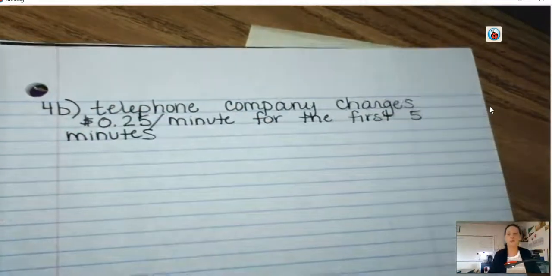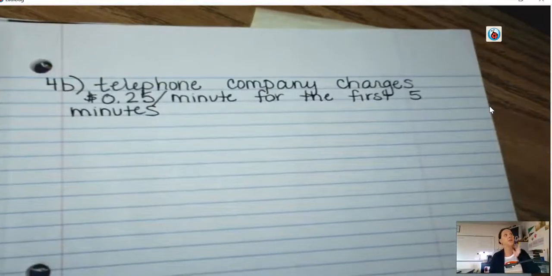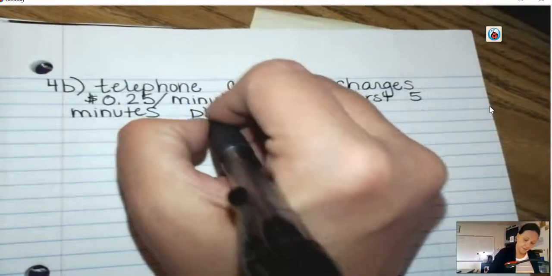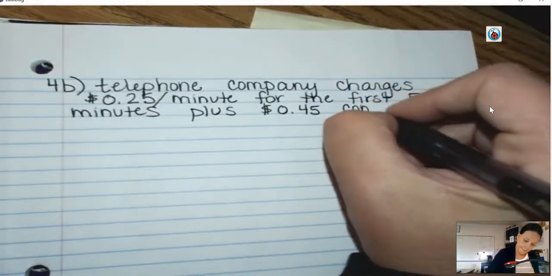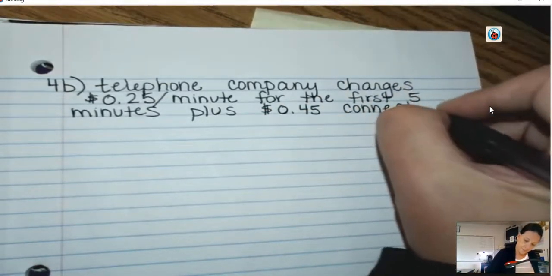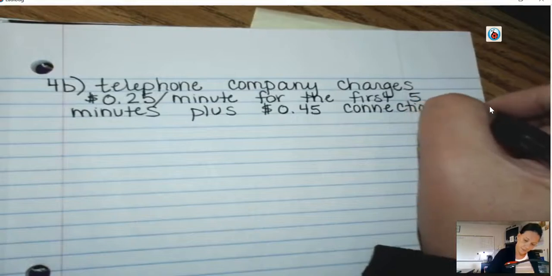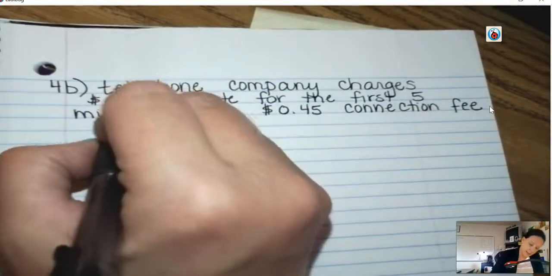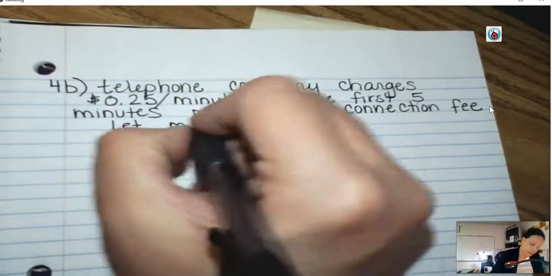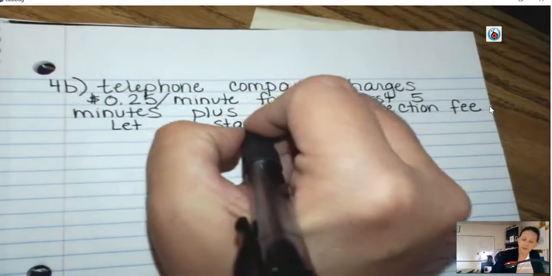The telephone company charges 25 cents a minute for the first 5 minutes, plus a 45-cent connection fee. Write a function, and it says let M stand for minutes. Not while I'm teaching, when I'm done.